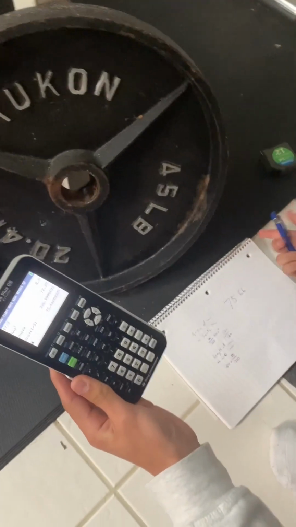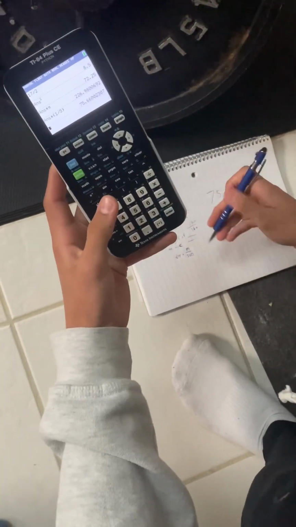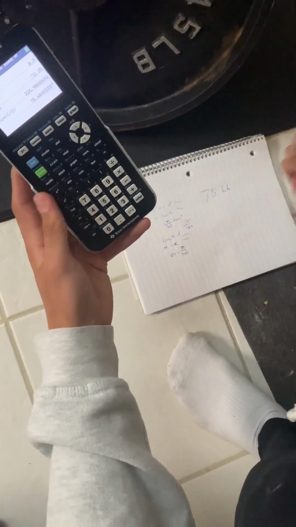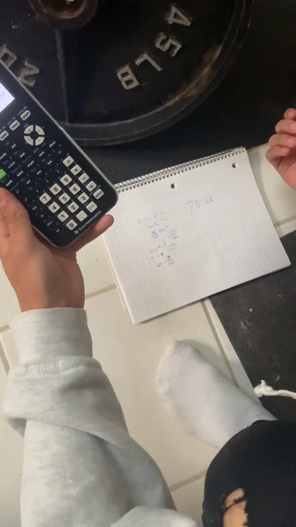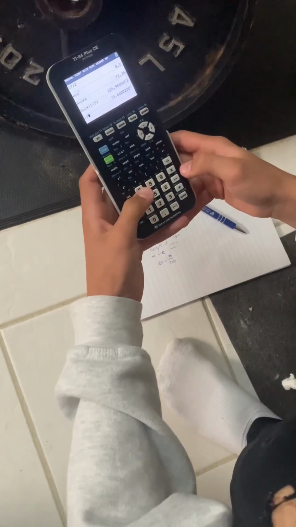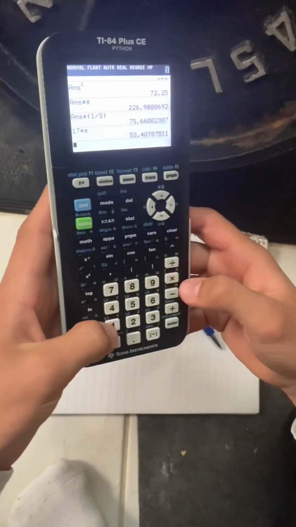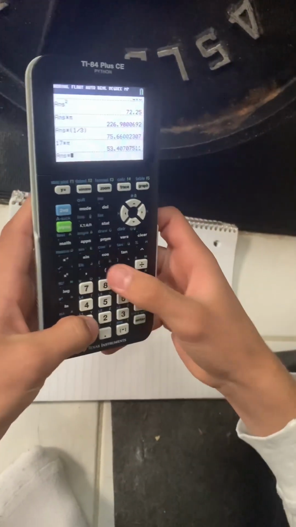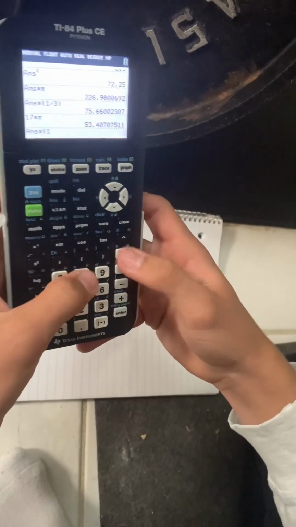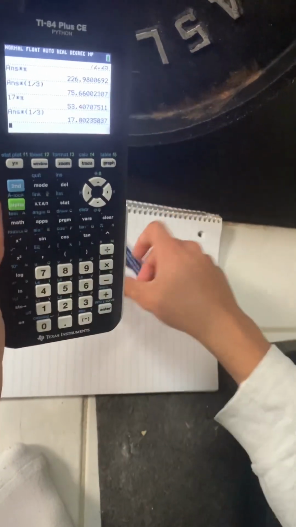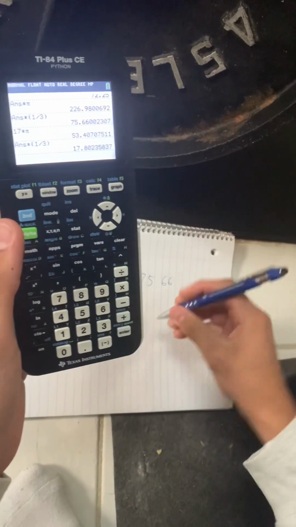Now to find the length of the arc, which would be also this right here, I would already know that the measurement is 120. So we already have that. And I know the diameter is 17, so I already have that. So if I multiply 17 by pi, and then multiply that by the measure, it would equal 17.8, which is the length of the arc.